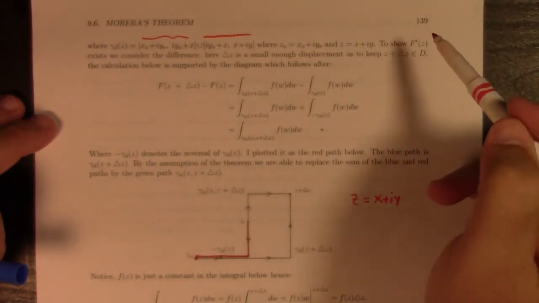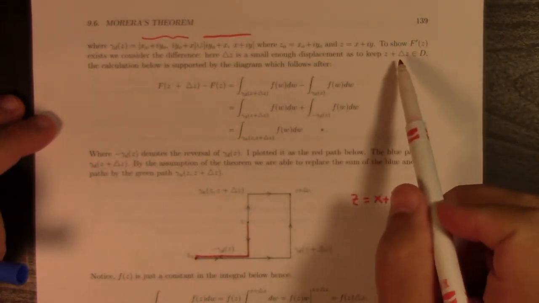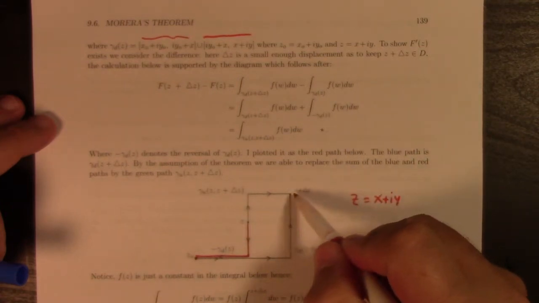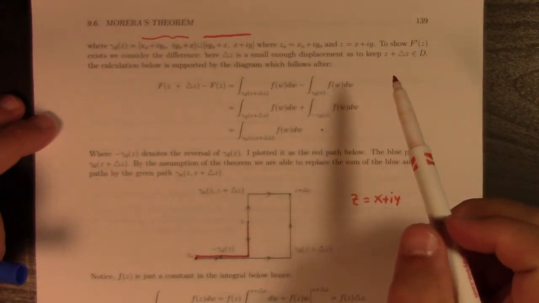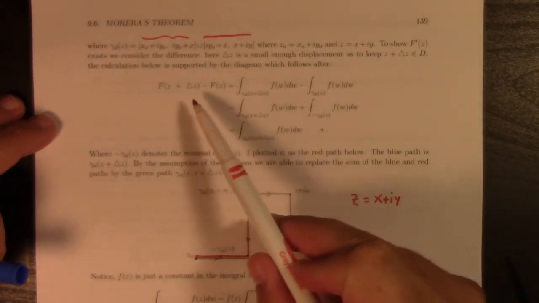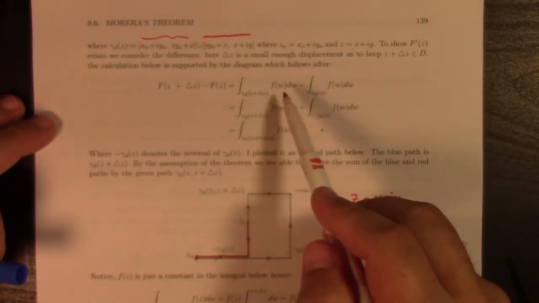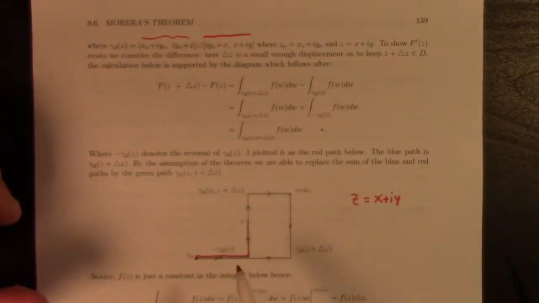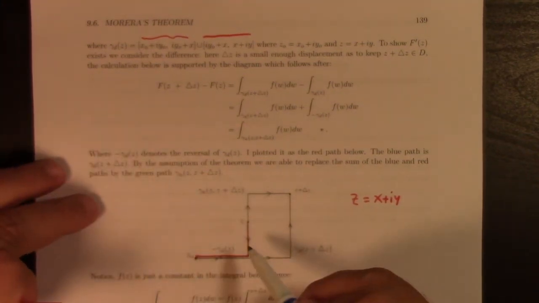And then, to show f'(z) exists, we need to consider a difference. Here, delta z is small enough to keep z plus delta z, which is up here, inside the domain. Then we calculate the difference between f(z plus delta z) and f(z). So f(z plus delta z) means we travel on the lower path that goes like this, and let me use the blue path.